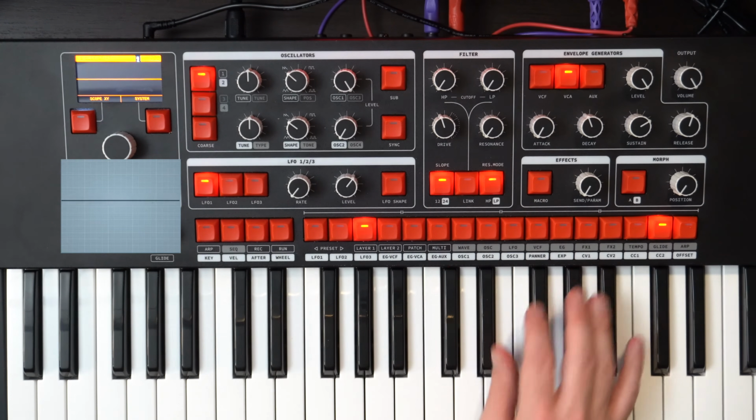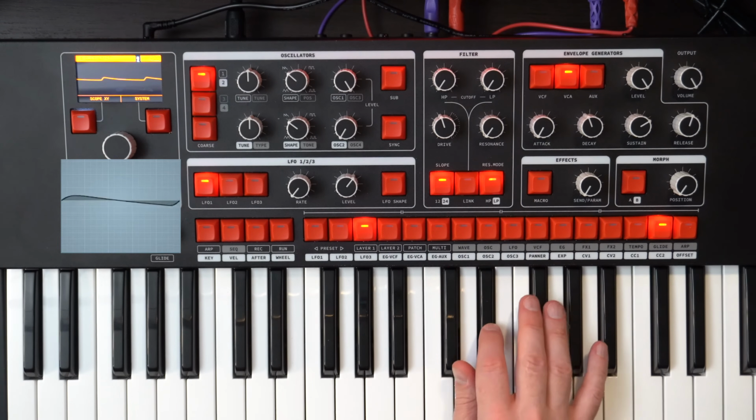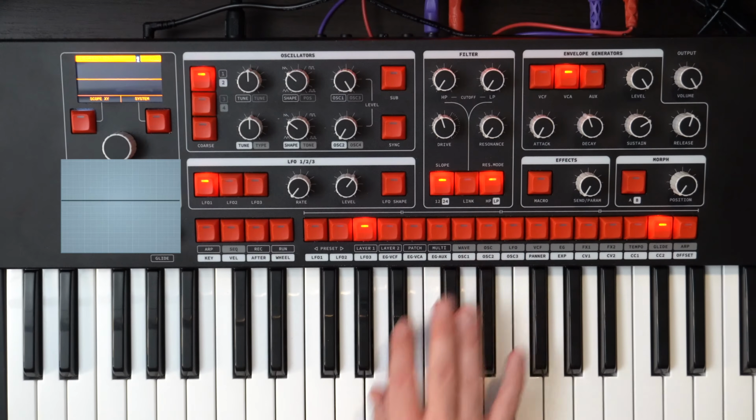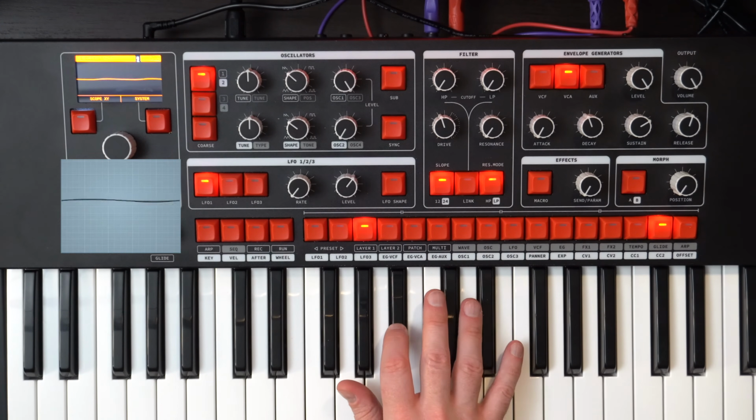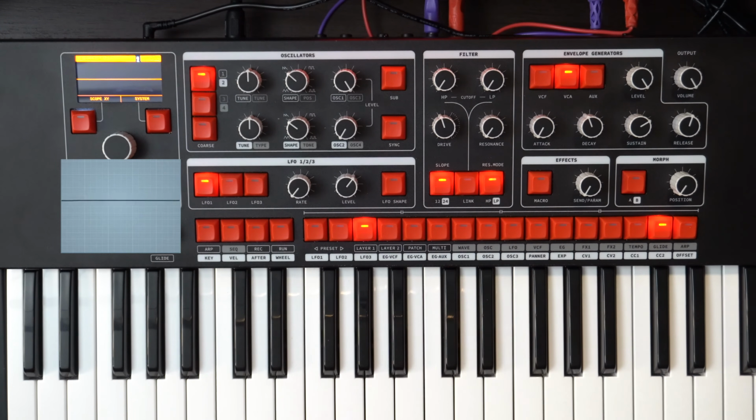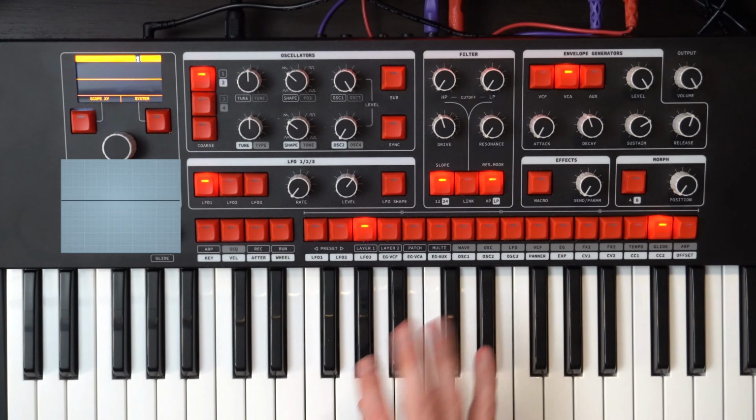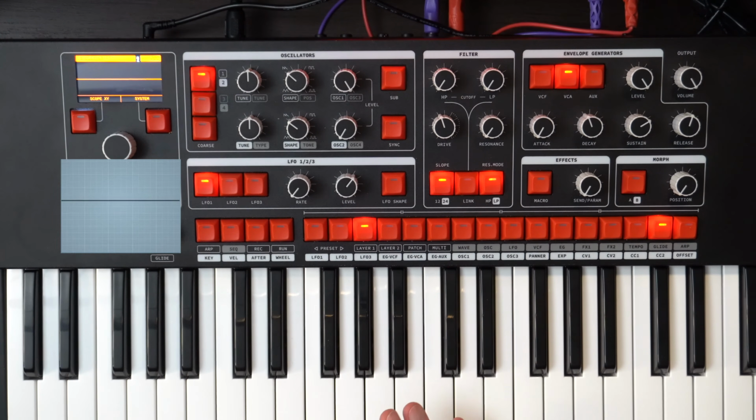Gives it a lot of variation there. The only thing with that is I'm not a velocity guru, so for me to play the same velocity twice in a row, it's not going to happen.